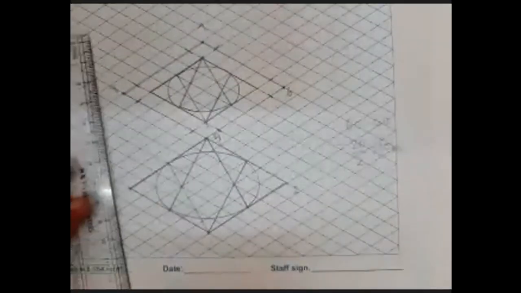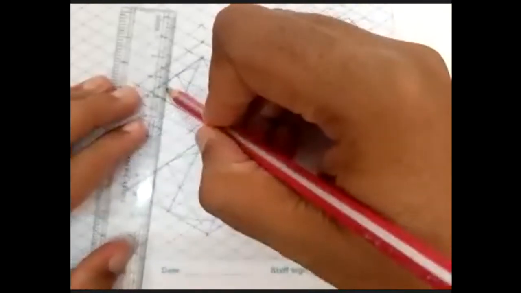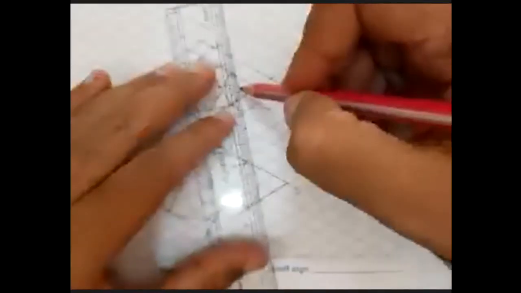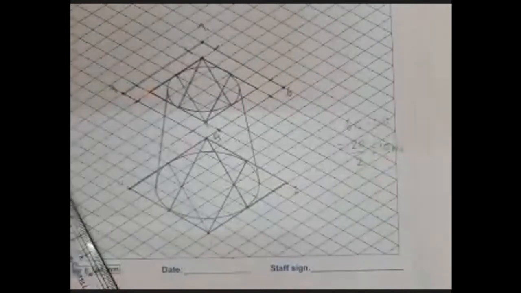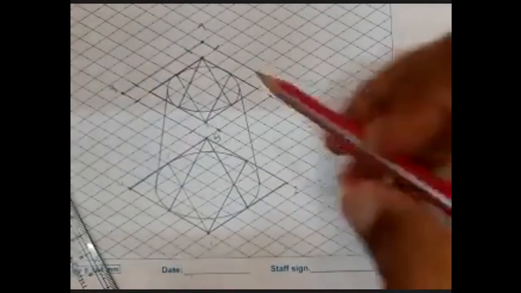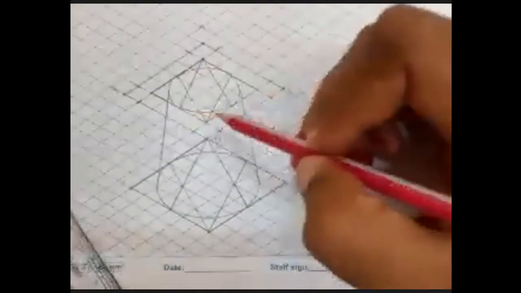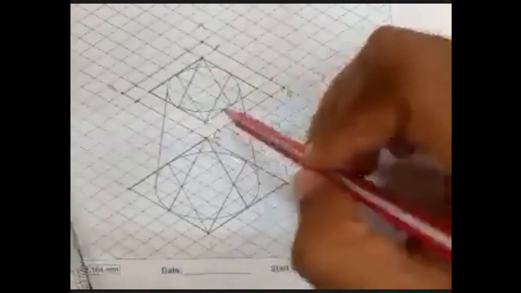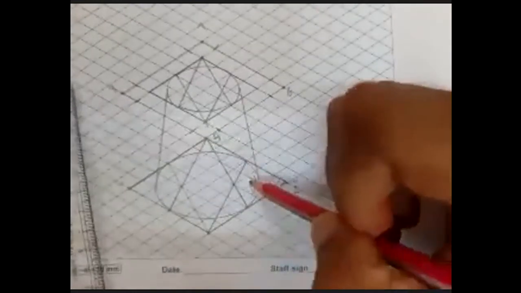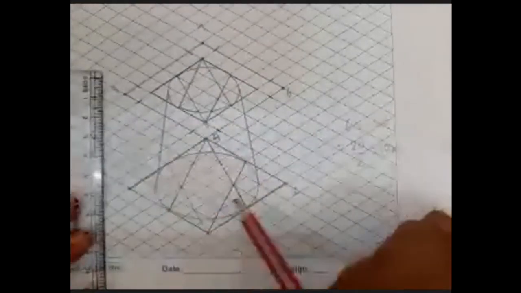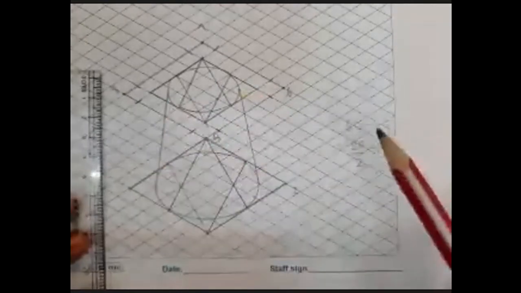Okay. Once this is done, I'm going to join the tangent of these two. So this is my frustum of a cone. This circle looks like an ellipse as the top base in the isometric projection, and this is the bottom base of 60 mm diameter, which also looks like an ellipse in the isometric projection, and it is joined by slant edges.